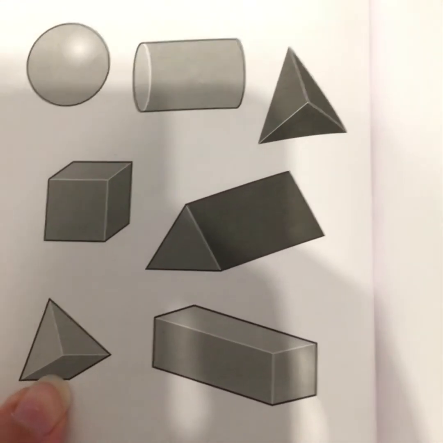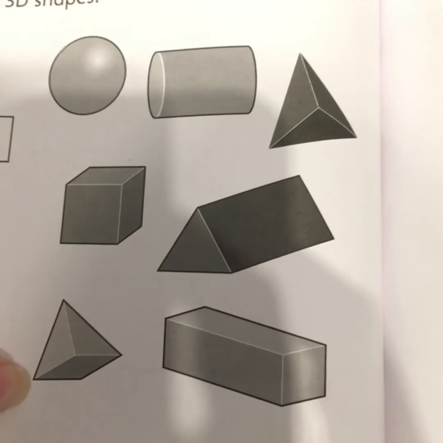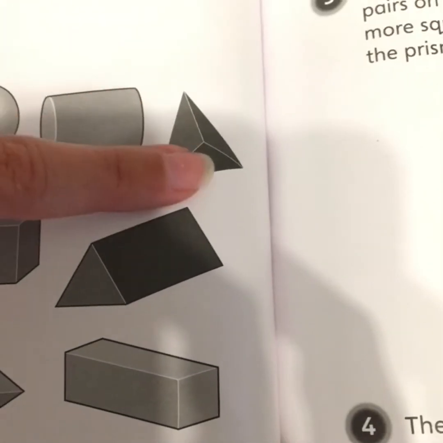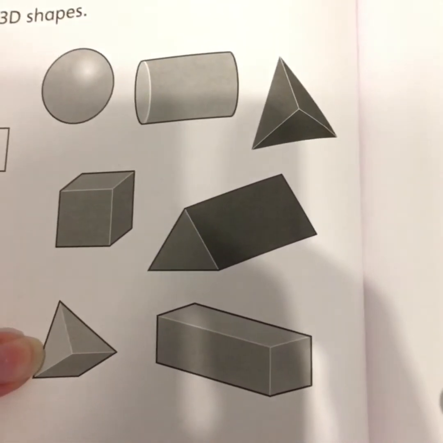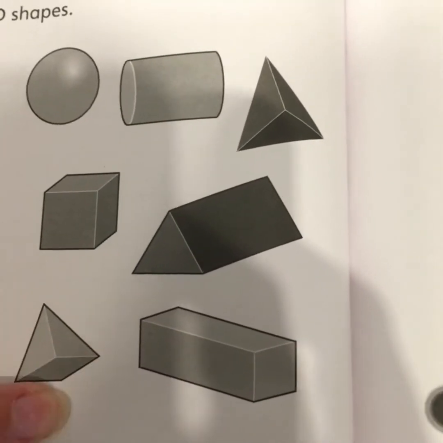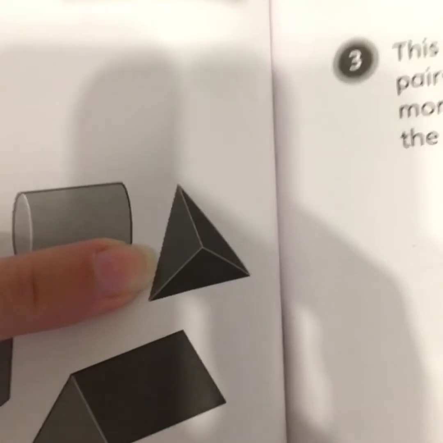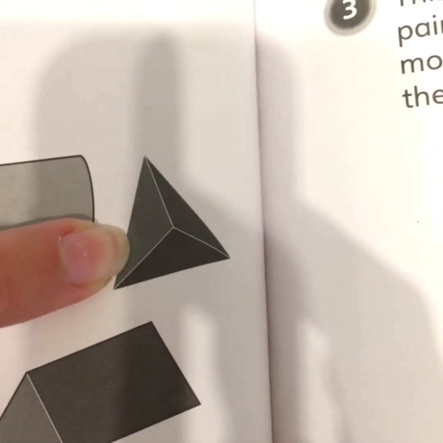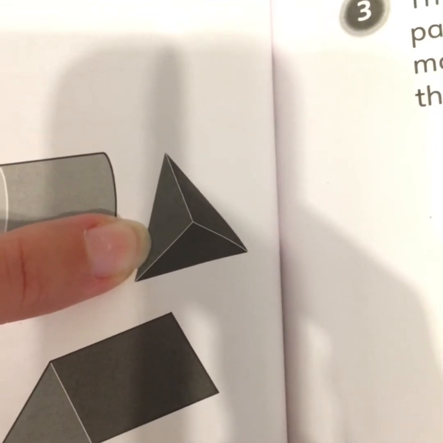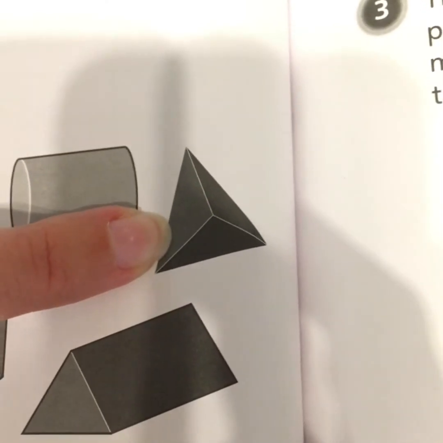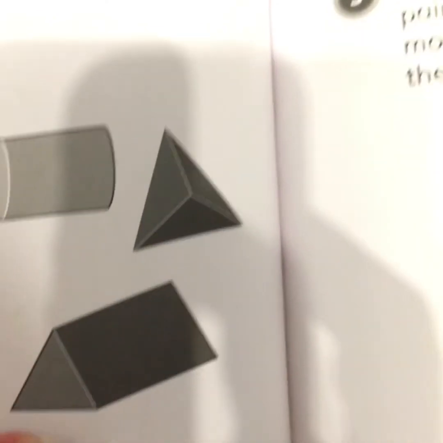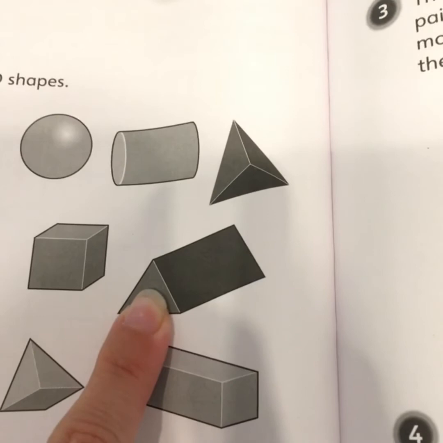Right, let's start with this one. So any of the shapes, 3D shapes that end in a point, like this one and this one, are a type of pyramid, okay? This one has got a square for the base, so it's a square-based pyramid. This one up here, really, you could call it a triangular-based pyramid, but we can also call it a tetrahedron, okay? A tetrahedron.